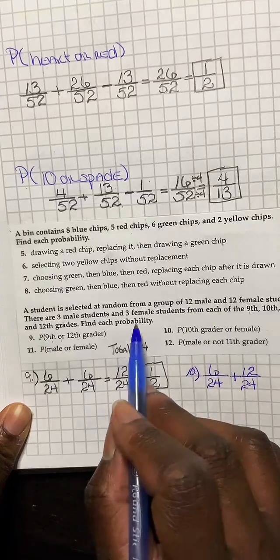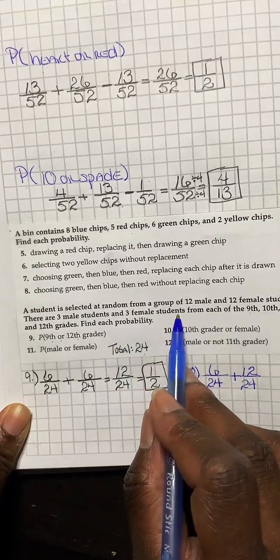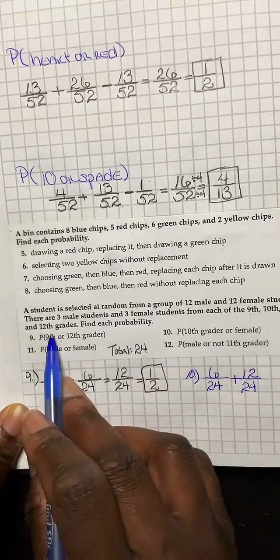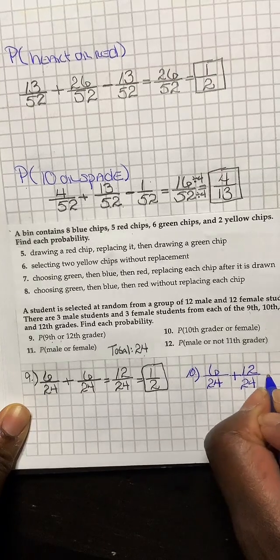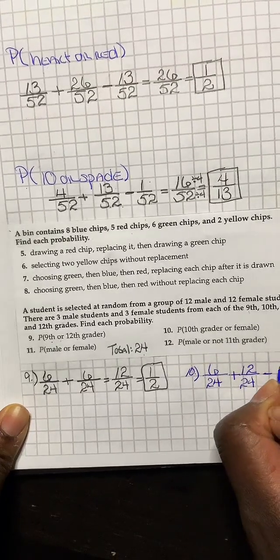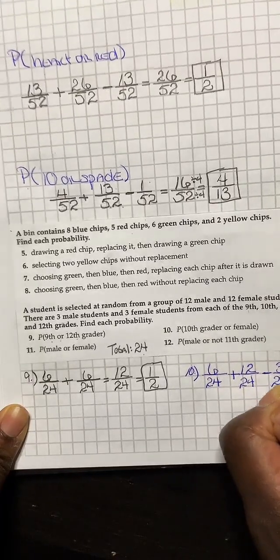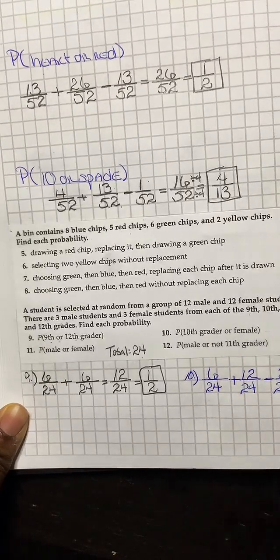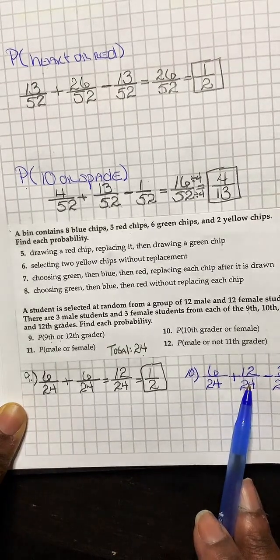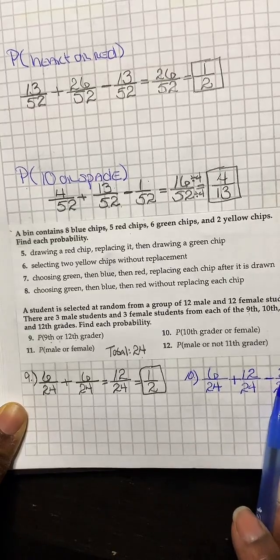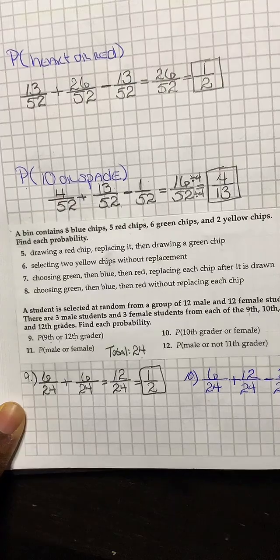So if they're saying there's 3 female students in each of the grades, and we're looking at 10th graders, that means we need to subtract that 3 out of 24. Because we have 10th graders and we have females, and we do have 3 people that identify as females and 10th graders.